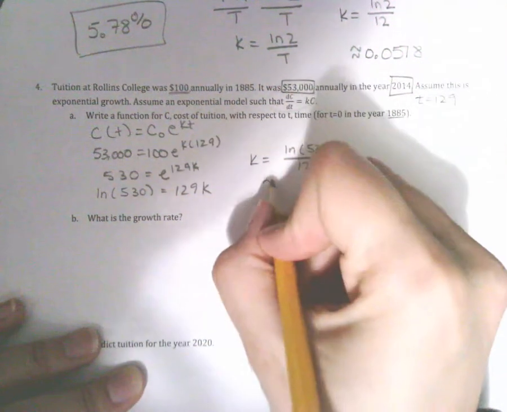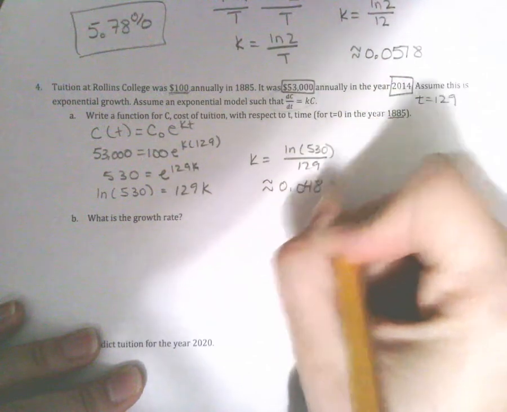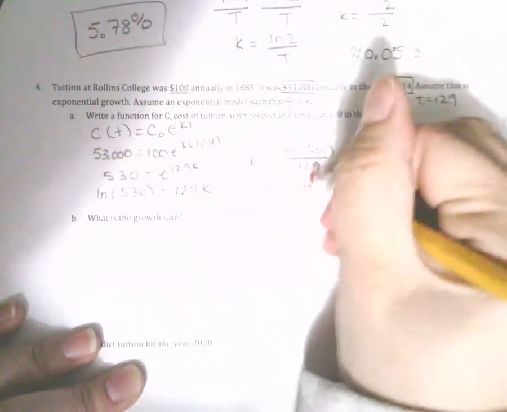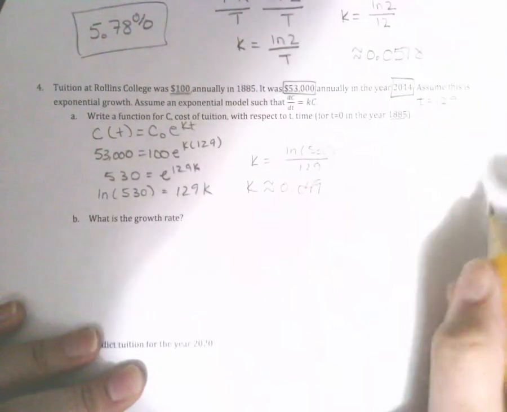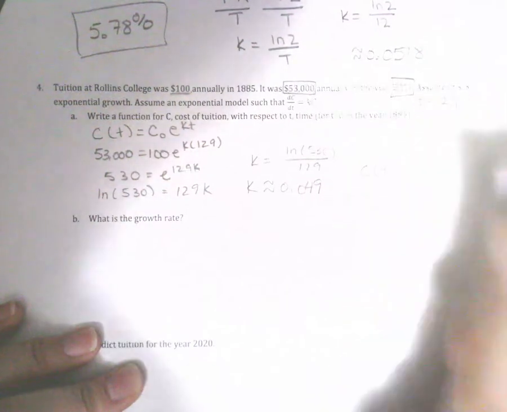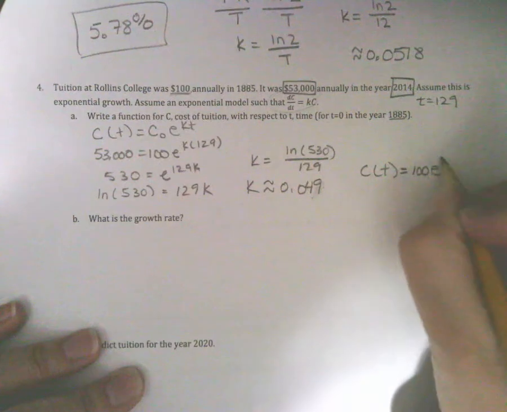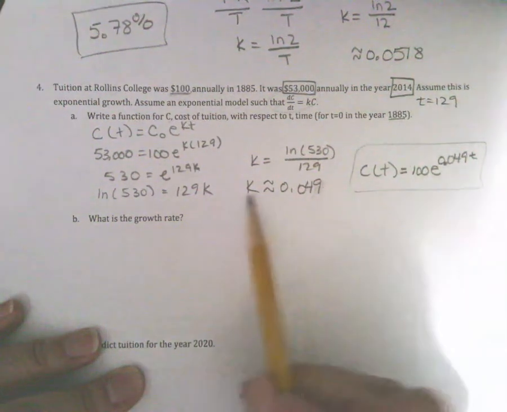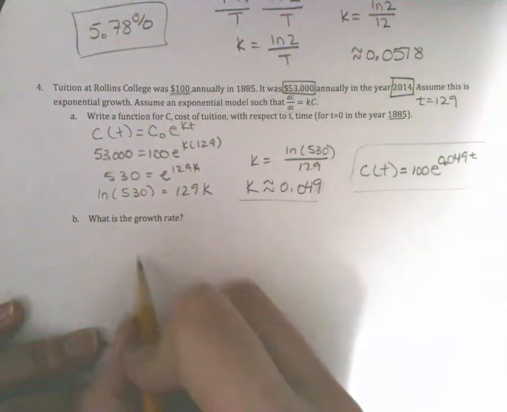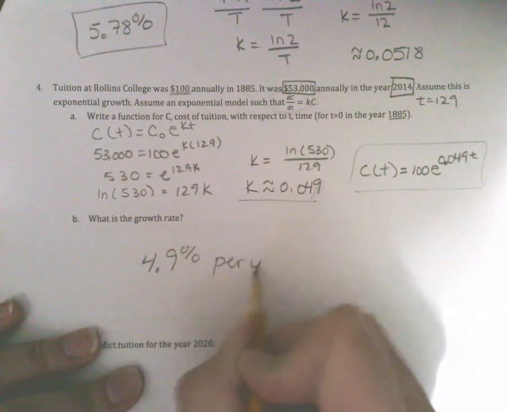Okay, so this is 0.048. So after the 8 is a 6, so we'll round up to 0.049, making our function C of t equals 100 e to the 0.049t power. So that's our function. The growth rate, that's k. We're just going to express that as a percentage. So that's 4.9% per year.